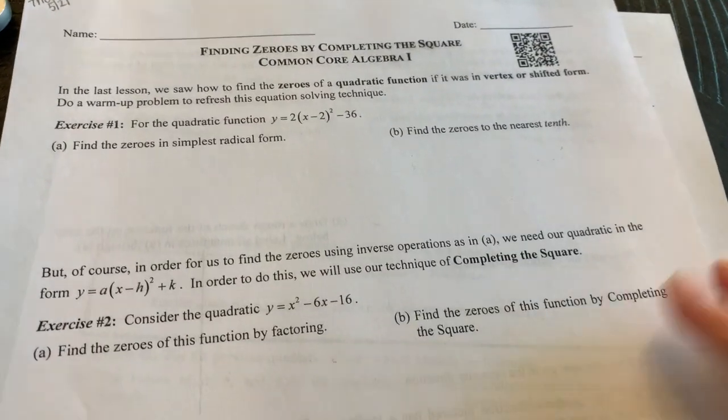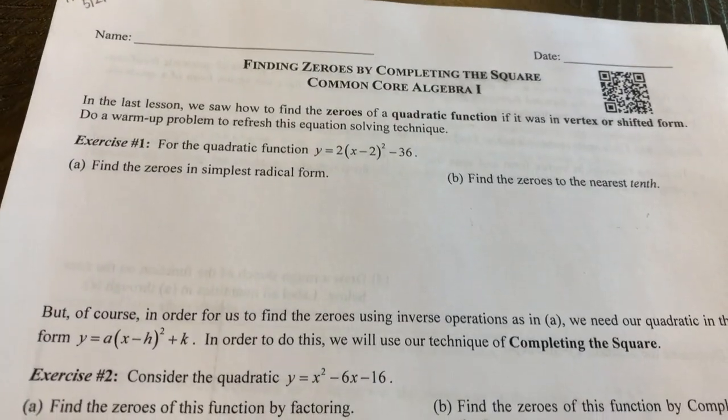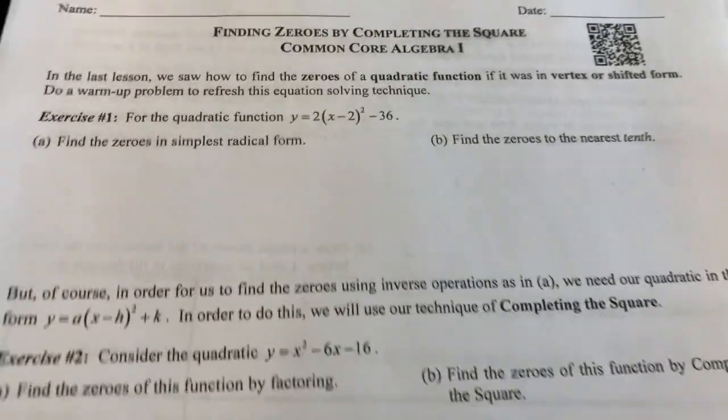Okay guys, now that you've completed your quiz, we're going to move on. This is lesson 5, and we're going back to talking about completing the square and finding zeros.